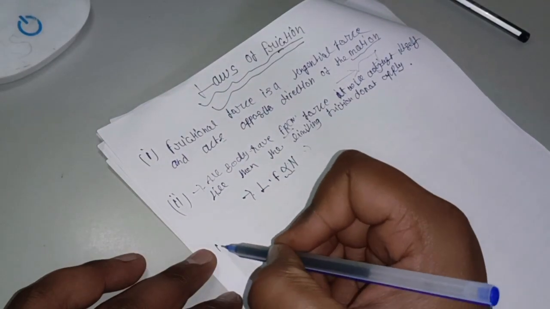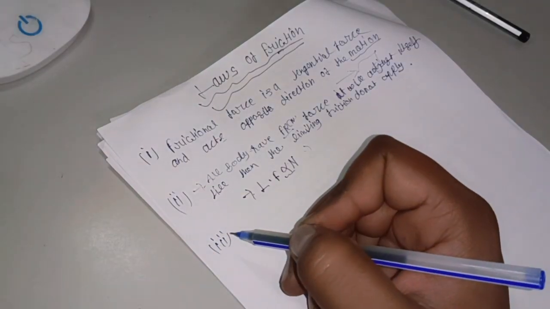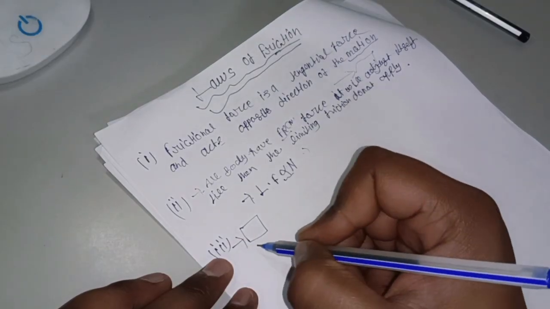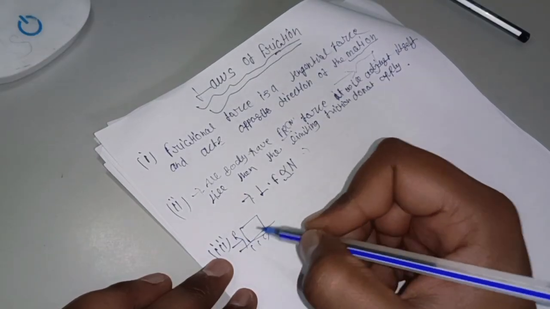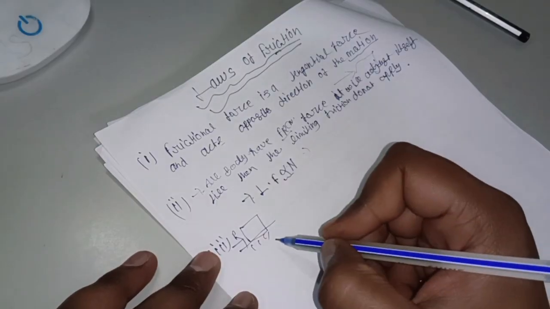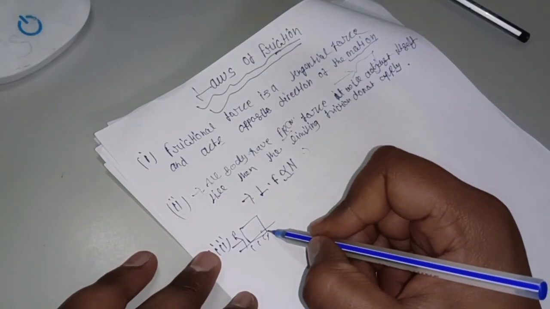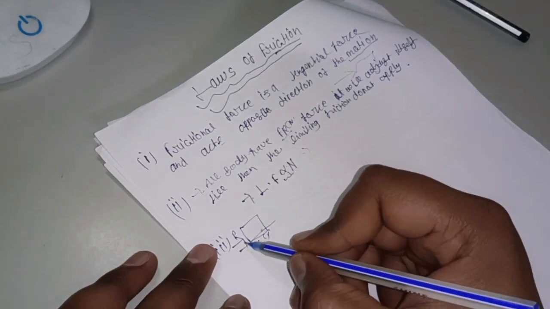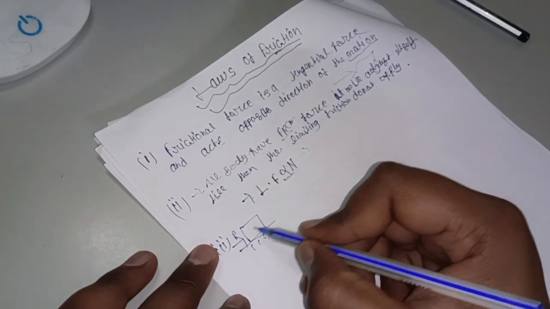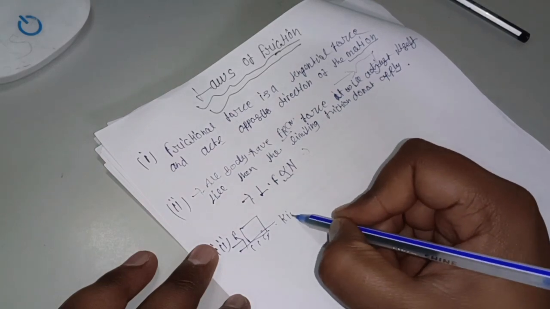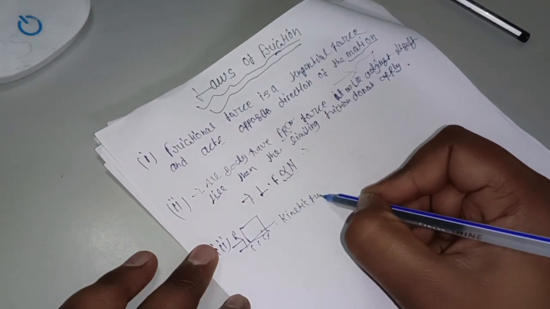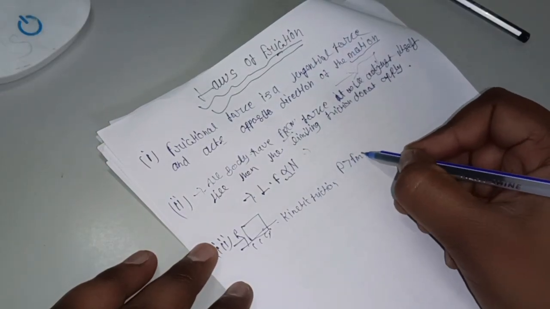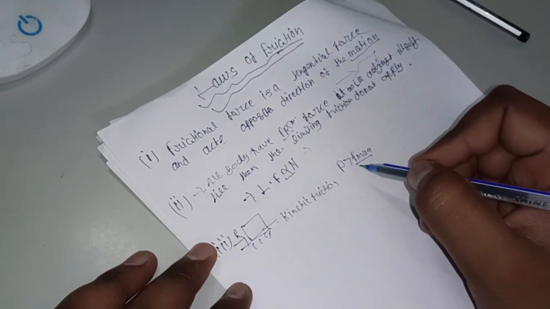And the third law can be that when the external force, that was P, overcomes the limiting frictional condition, the body experiences kinetic friction. It means when the force is applied and the body is moving, then kinetic friction acts. When it is kinetic friction, P is greater than F max.